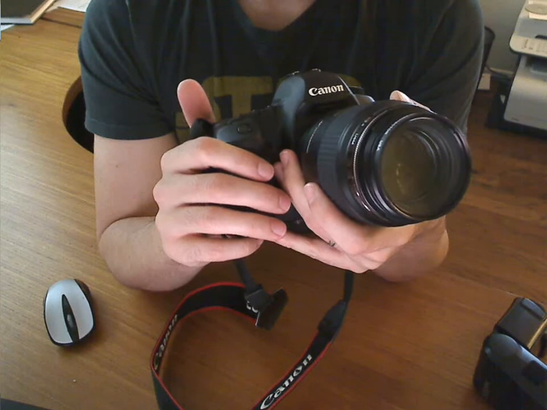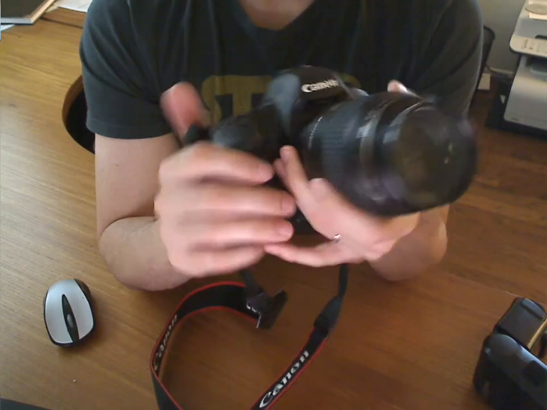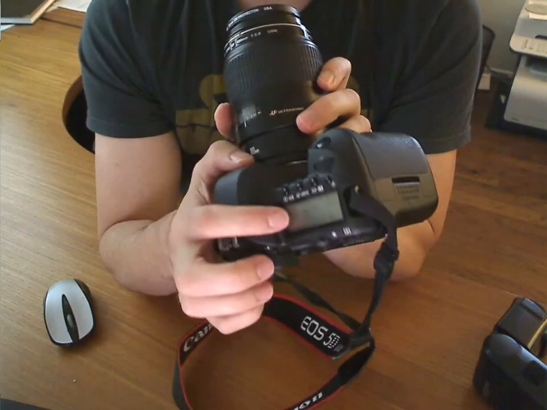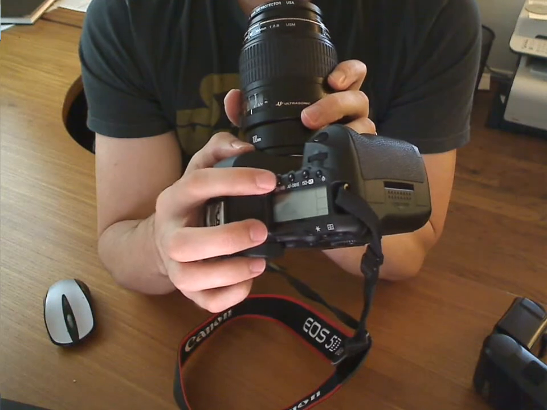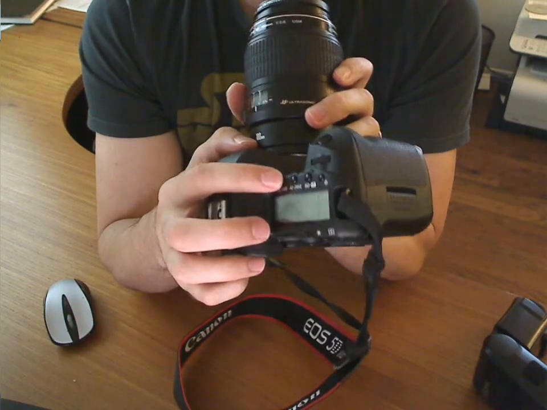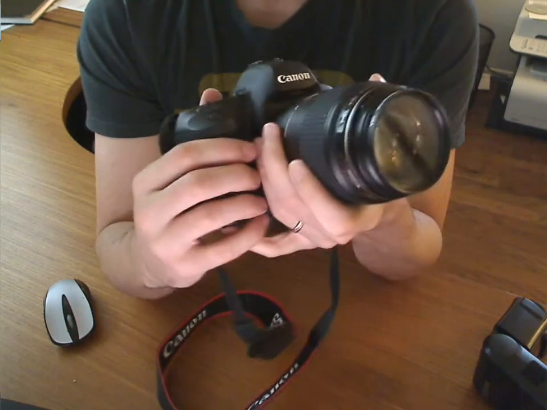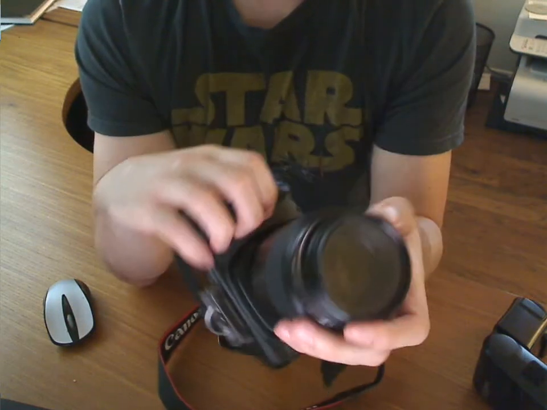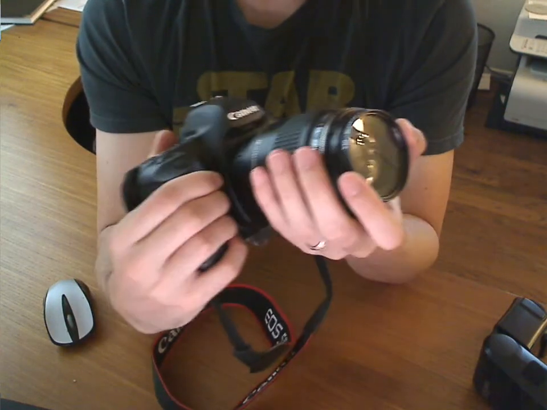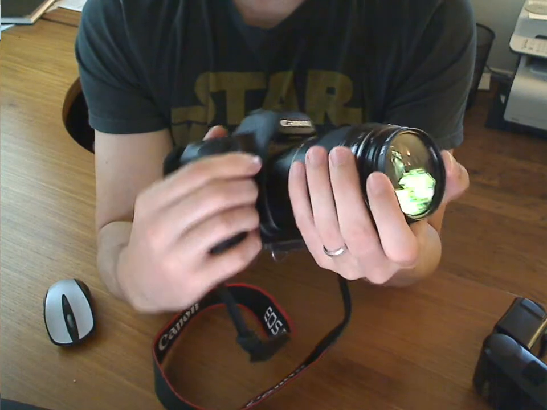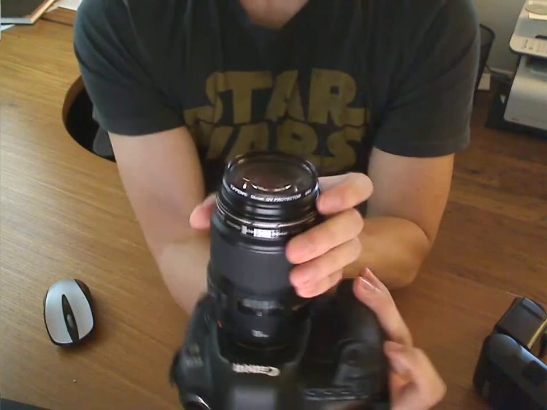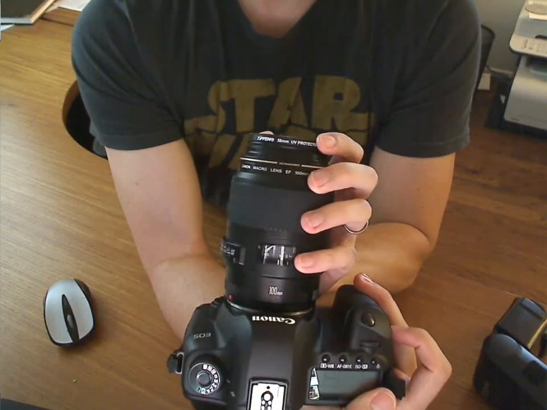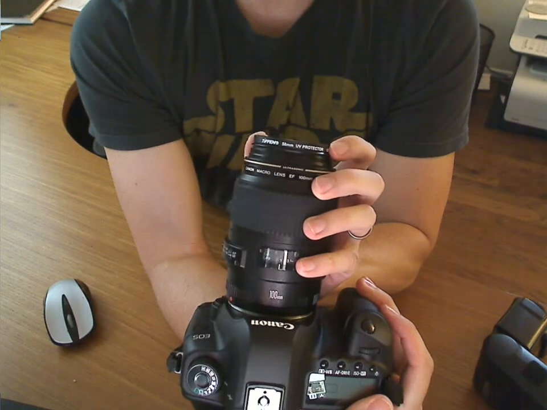So I tend to use either the spot metering or the standard kind of all-in full scene metering as well. I have a filter on top of the macro lens, a 58 millimeter, really a UV protector. But honestly, when I'm shooting the macro, it doesn't matter.